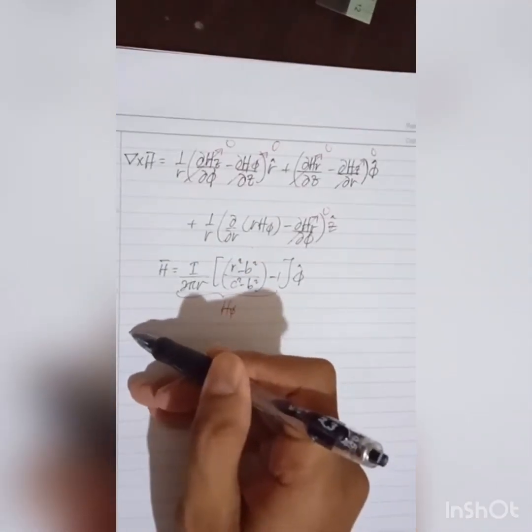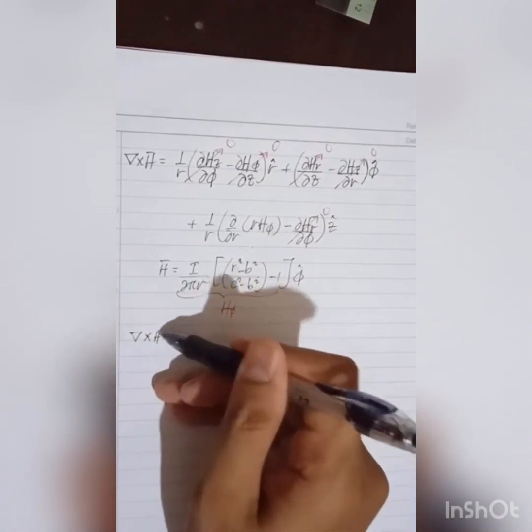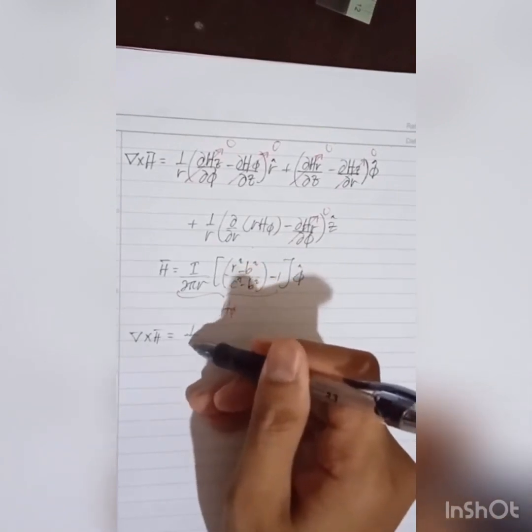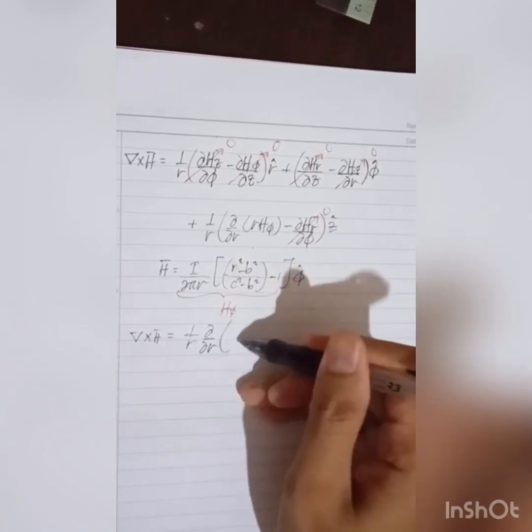So let's put this H phi component inside this expression. We're going to have the curl of H, finally, 1 over r d over dr of r.